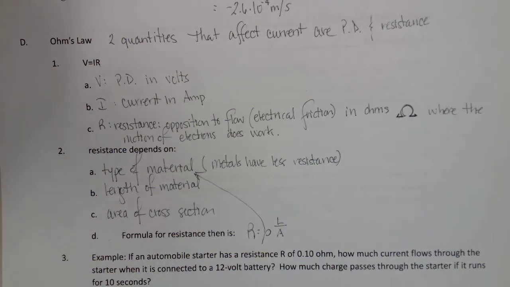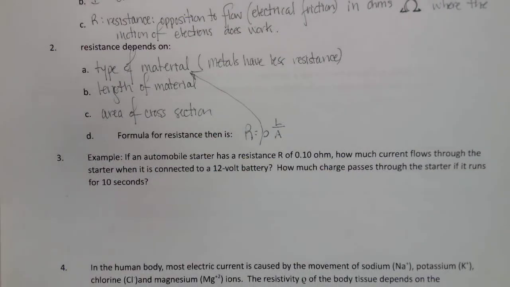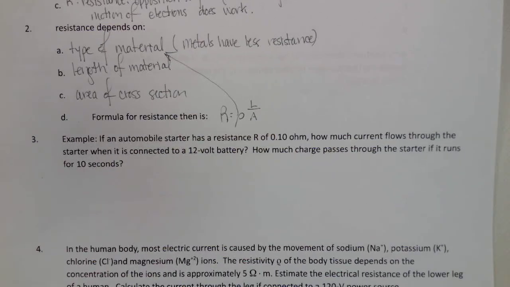Okay, so let's work through what this looks like. If an automobile starter has a resistance R of 0.1 ohms, how much current flows through the starter when it's connected to a 12-volt battery? And how much charge passes through the starter if it runs for 10 seconds?